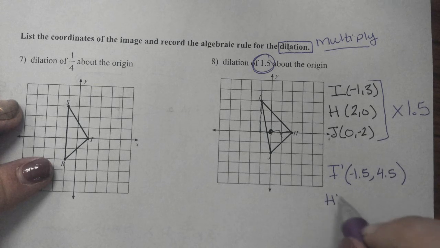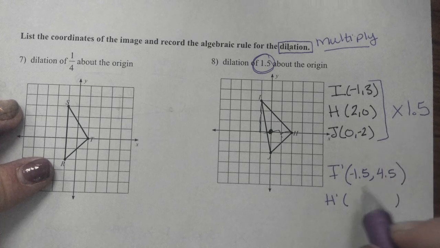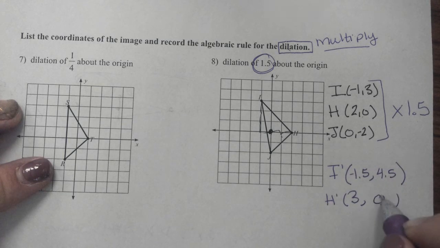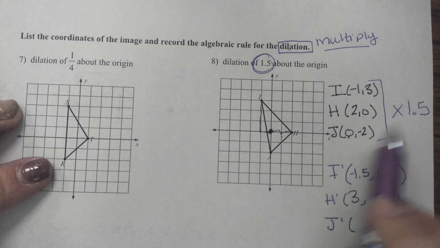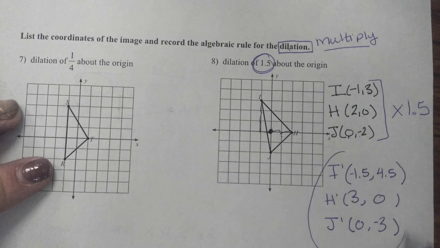Now let's look at h prime. 2 times 1.5 is 3. 0 times 1.5 is 0. Now let's look at j prime. 0 times 1.5 is 0, and negative 2 times 1.5 is negative 3. So those are the only ordered pairs.